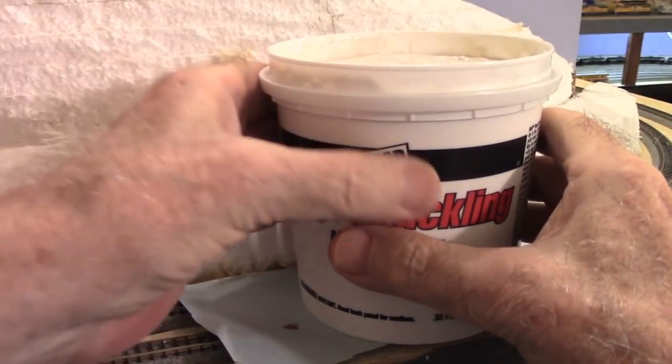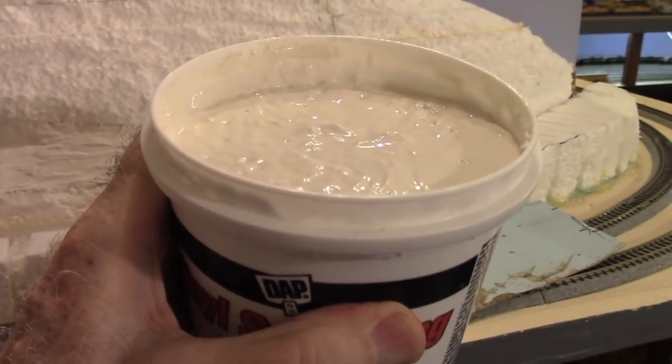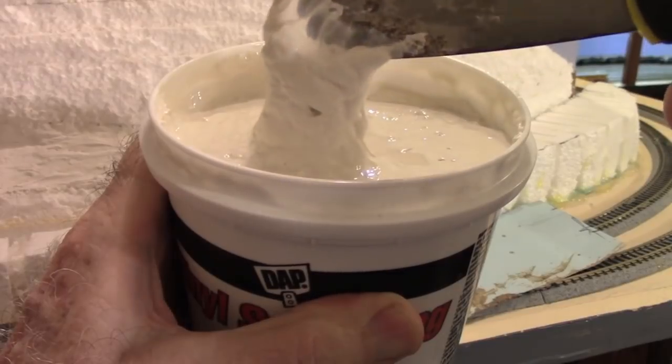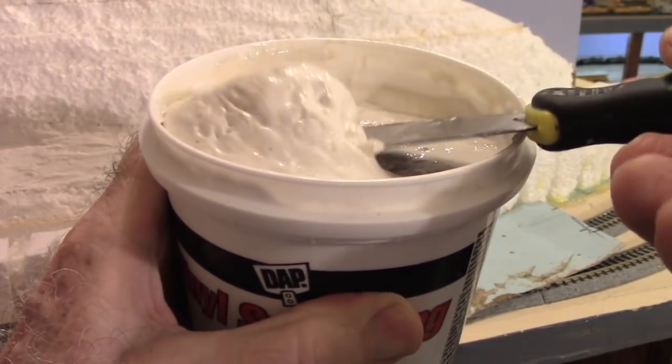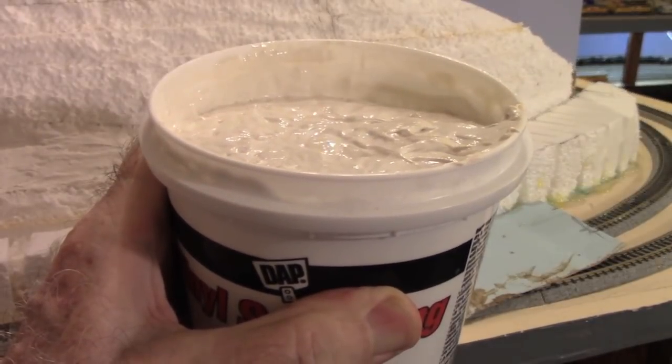You may be wondering, what is the difference between spackling paste and joint compound? Well, as I understand it, joint compound is normally used to cover the cracks between 4x8 sheets of gypsum boards when building the interior walls of houses.